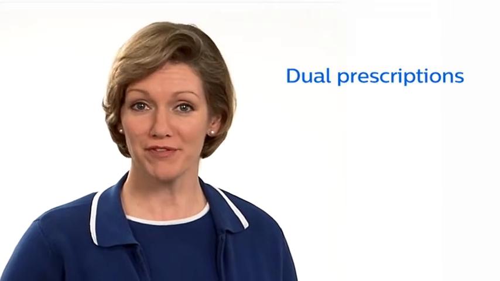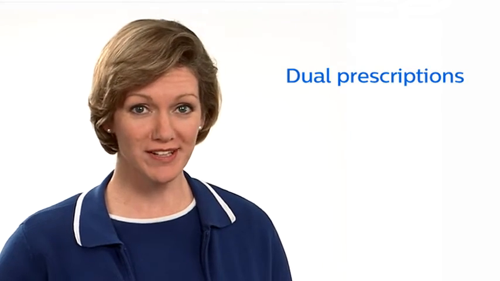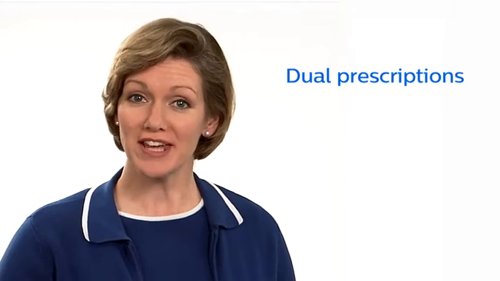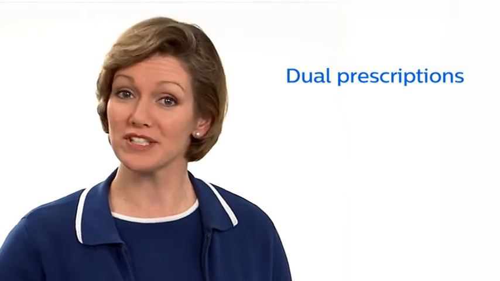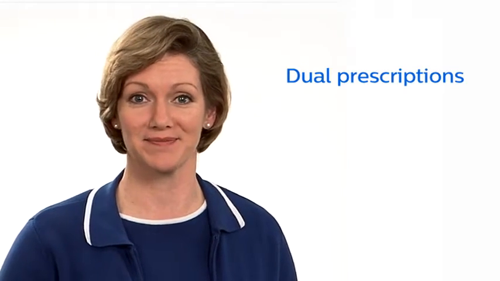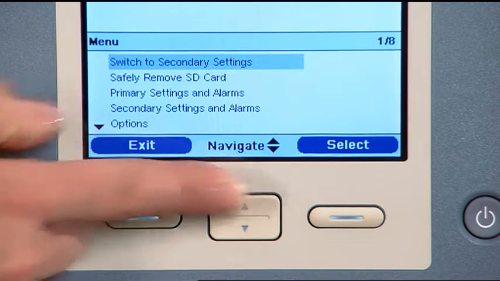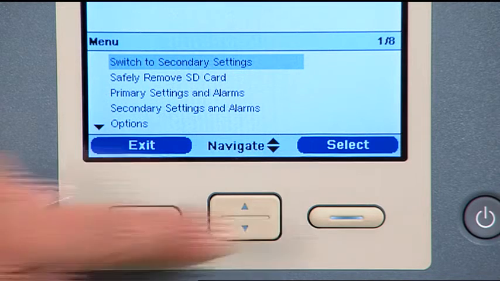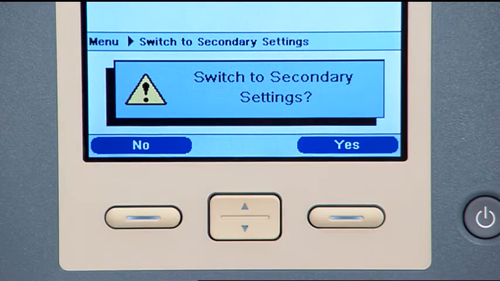If the home care provider has set up a dual prescription, this option will appear on the menu screen. You can change to either your primary or secondary prescription settings. Use the center up-down button to highlight the switch to primary or switch to secondary options. Press the right button to select it.